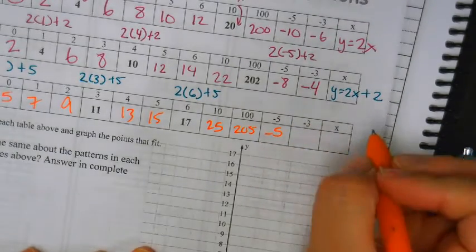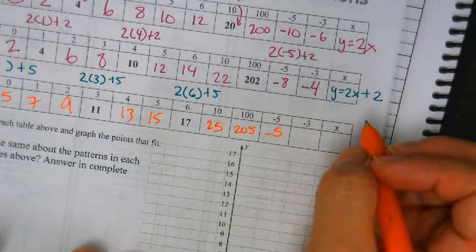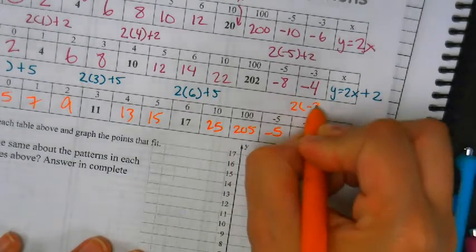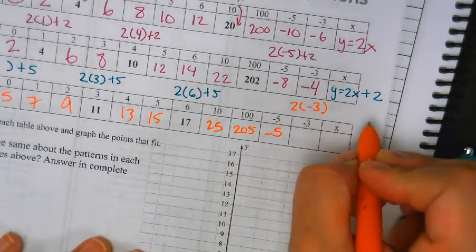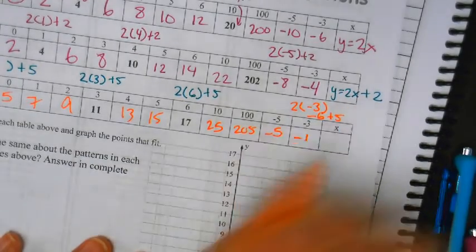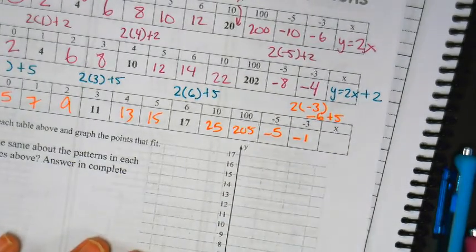Nice. 2 times negative 3 is negative 6. Negative 6 plus 5? Negative 1. And what's your equation?